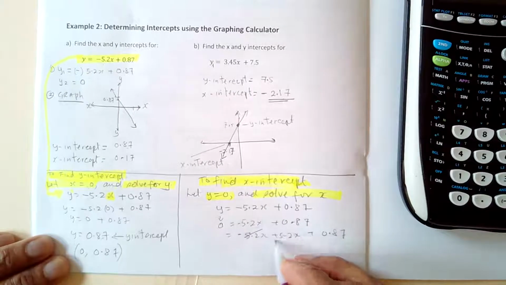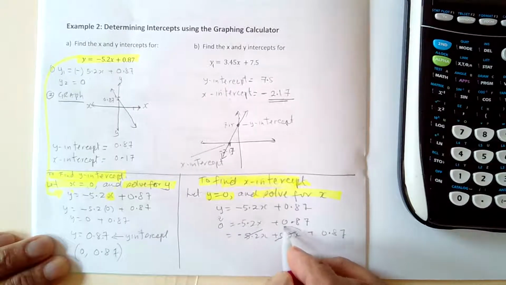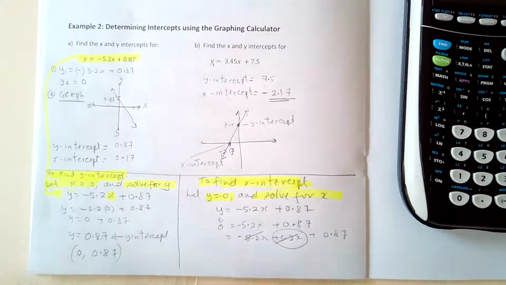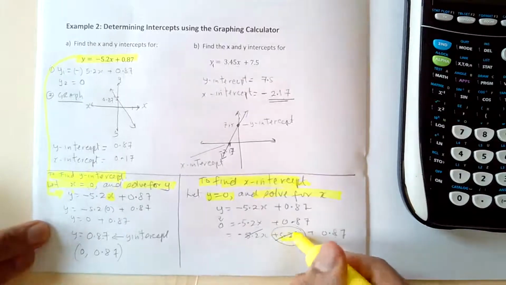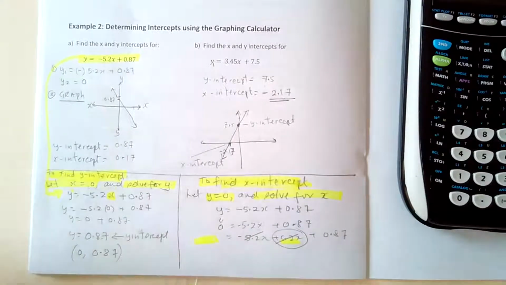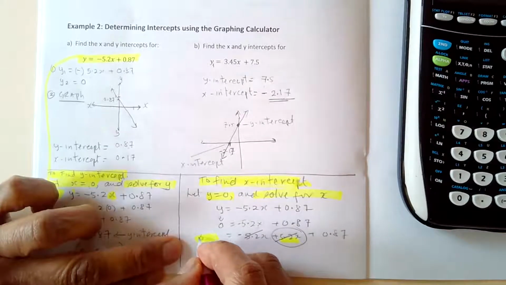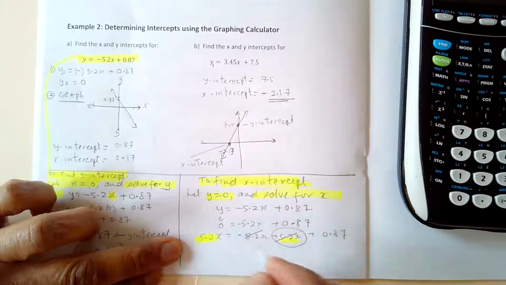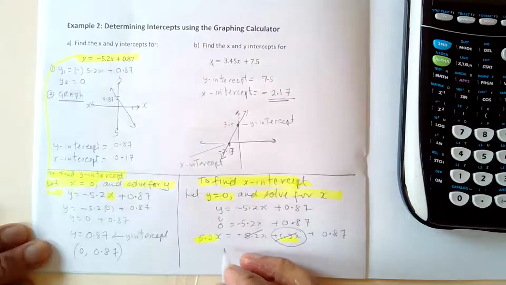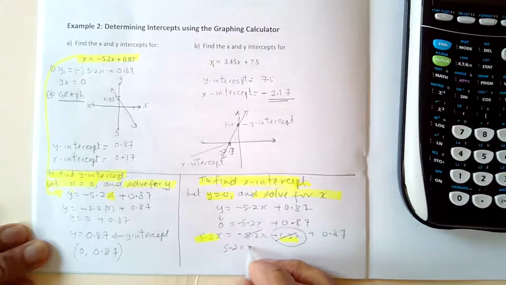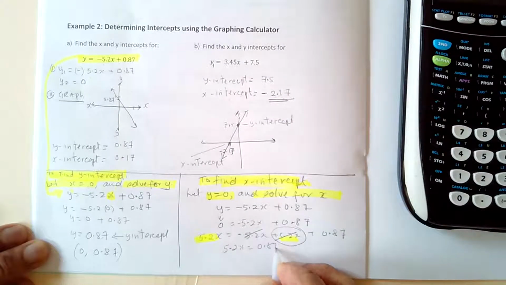So this will give me 0. But since I added 5.2x on one side, we'll do exactly that on the other side. So I have 5.2x equals 0.87.